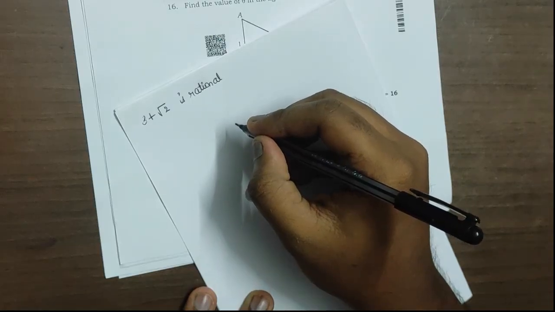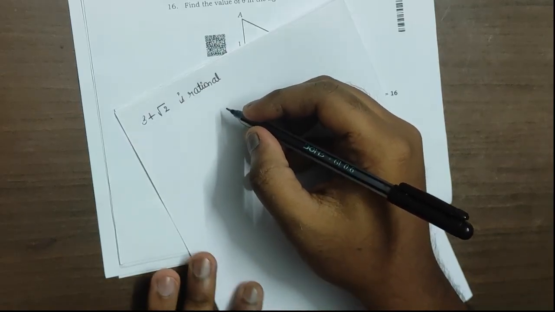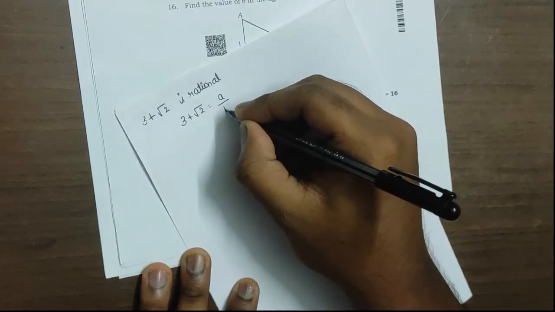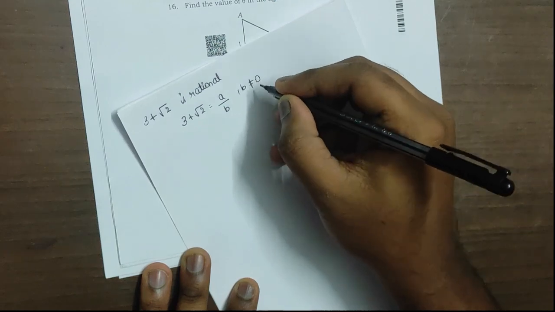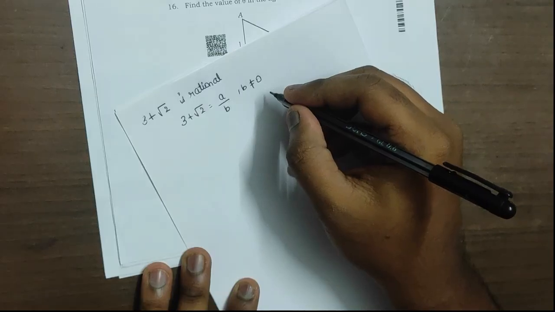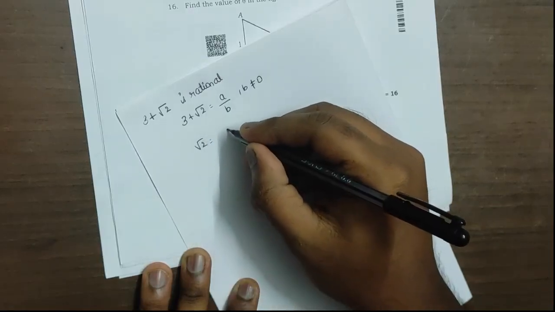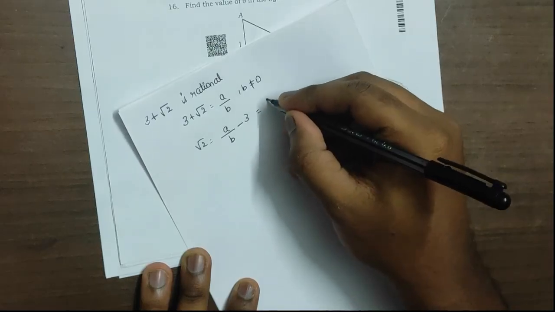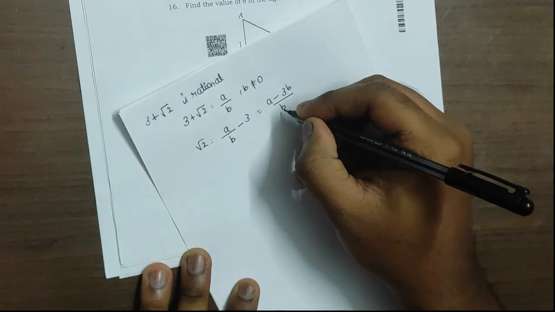What is a rational number? The number which has other factors other than 1. So we will consider 3 plus root 2 is equal to a by b, where b is not equal to 0. Other than 1, a number divides this number. So when we consider 3 plus root 2 is equal to a by b, root 2 is equal to a by b minus 3. This is equal to a minus 3b divided by b.